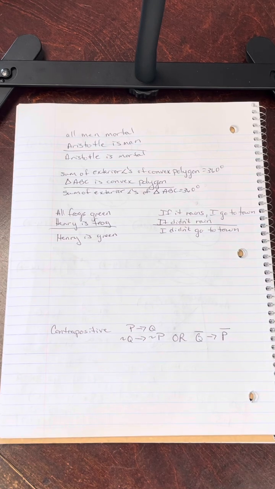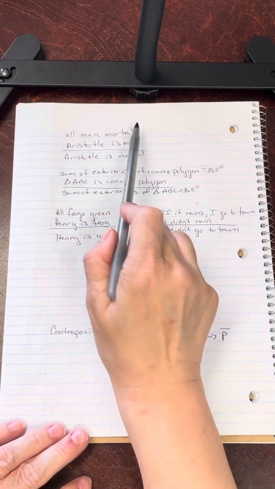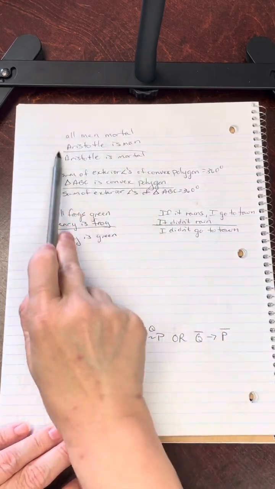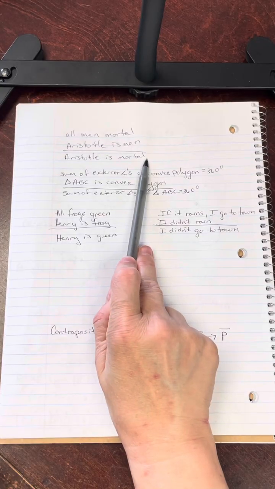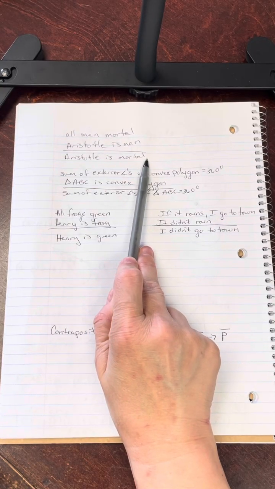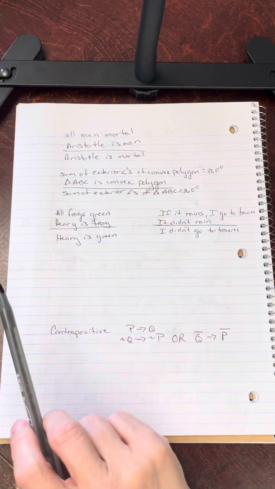And then they make a big deal on the next page that we are not working to say whether this argument, which is their statements and their conclusion, is valid or invalid. They're just saying, do they fit the right pattern? So let's figure this out.